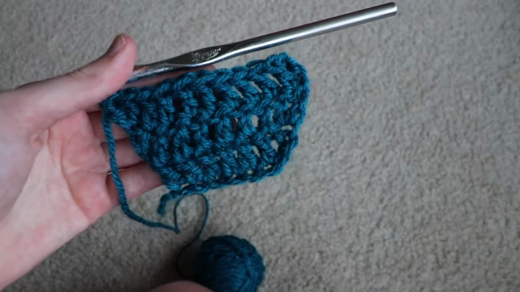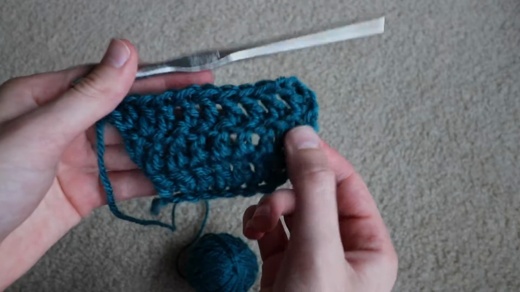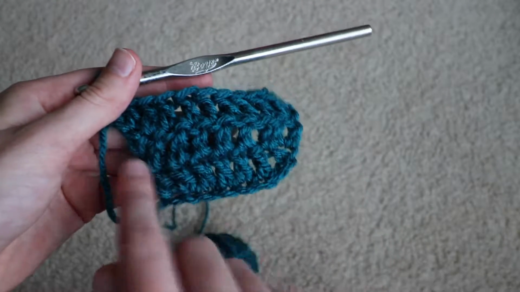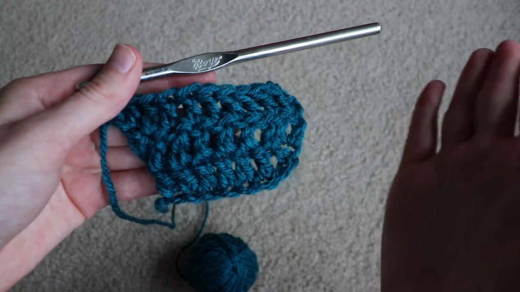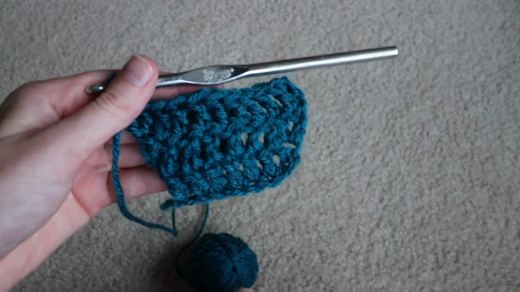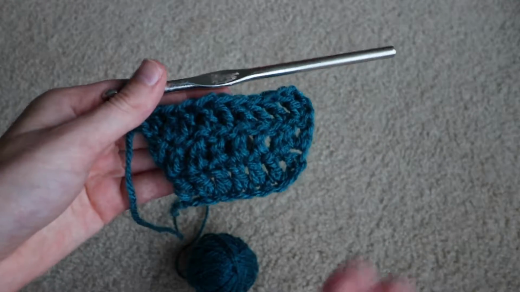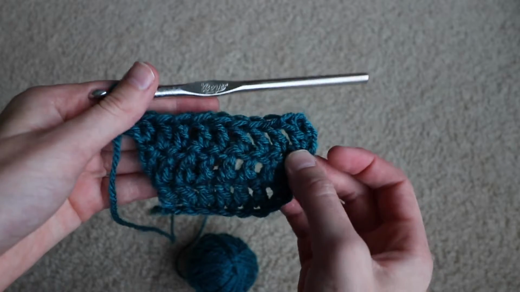So the same idea would apply to single crochet. If you just work an extra stitch in each spot on the edges, that'll make your single crochet project get wider also. What's nice about increasing stitches is it's the same concept across any stitch. So you just do the stitch and you just work multiple in the same spot.